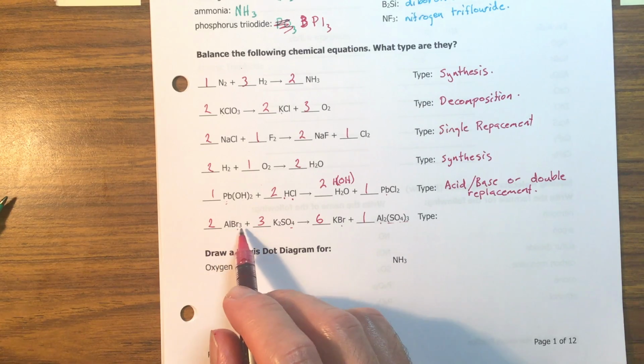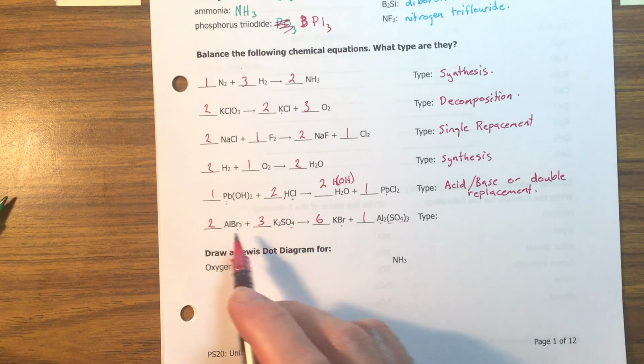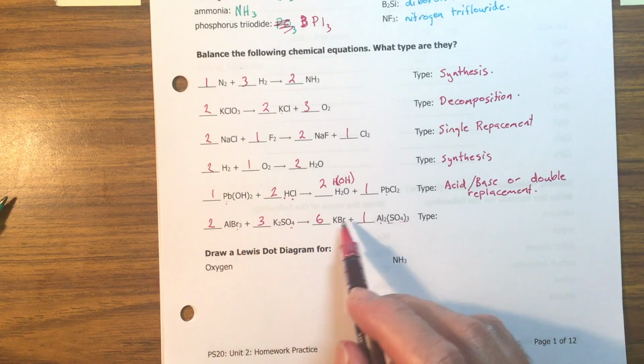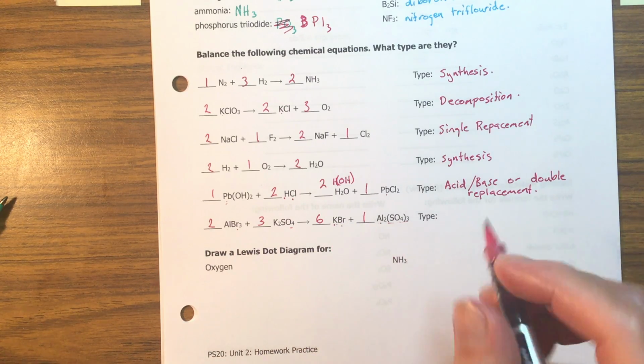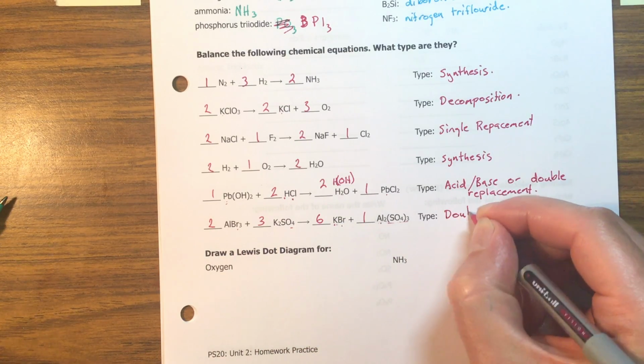Now the Al was with the Br and the K2 was with the SO4. The Al and the K2 switched. The K went to the Br. This is a double replacement.